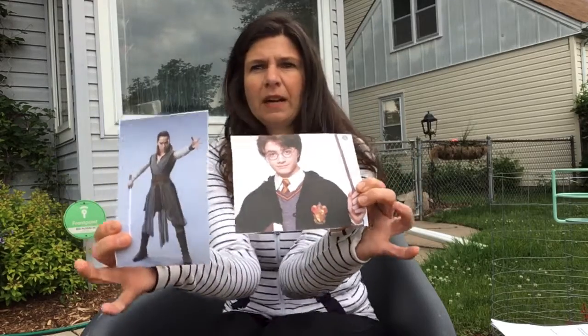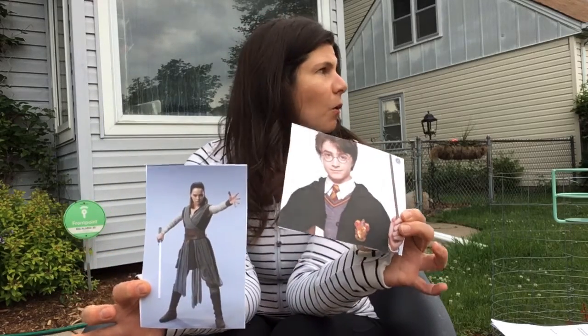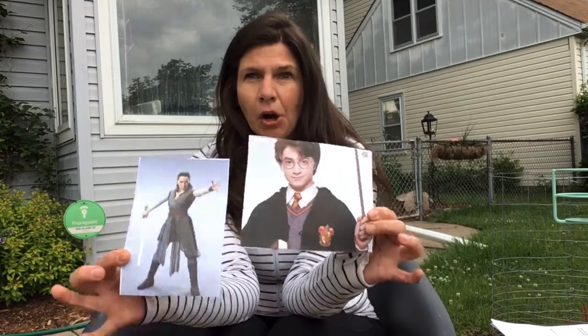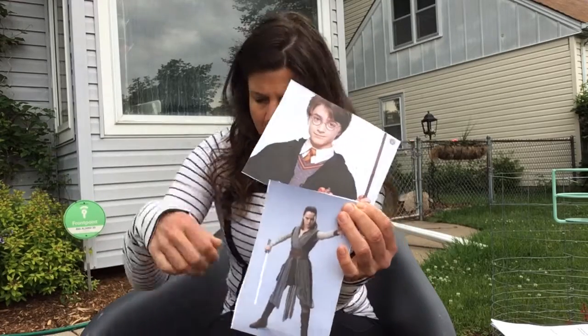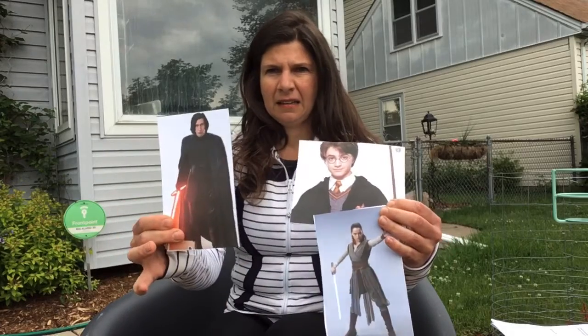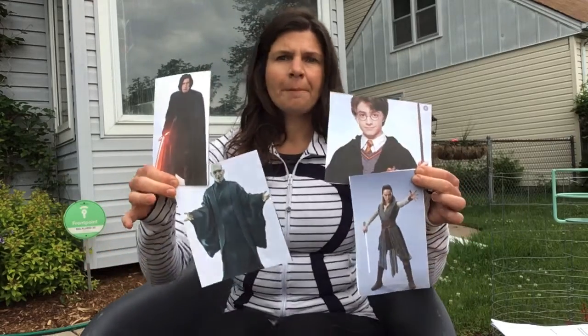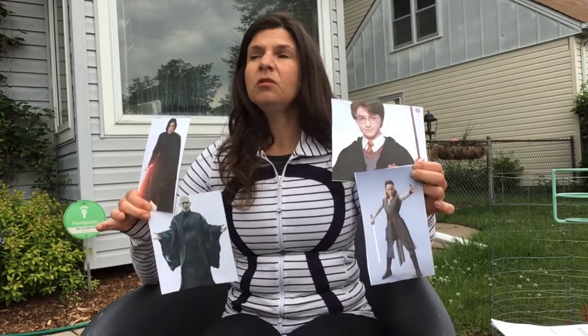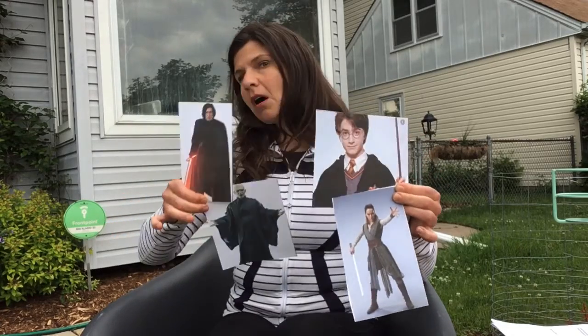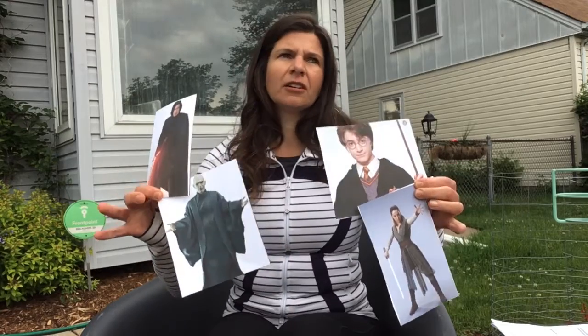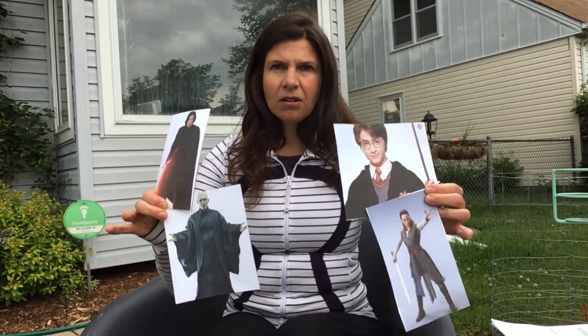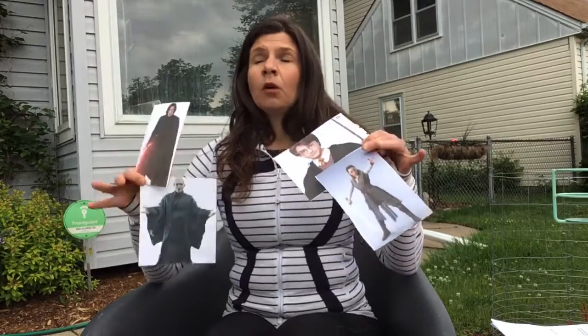So if you think about Harry Potter and Rey from Star Wars, they were inherently good, and then there was Kylo Ren and Voldemort, and we thought of them as the villains, or that they were bad. But if you thought about them throughout the movie, these characters weren't all perfect. They had flaws too, and the villains weren't all bad. They also had strengths. So what we know is that characters are complex, okay?